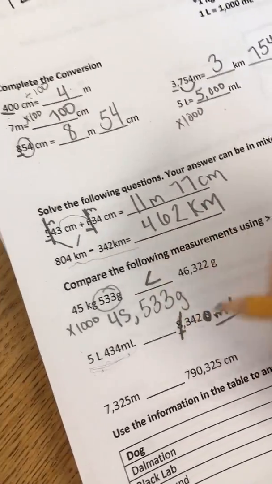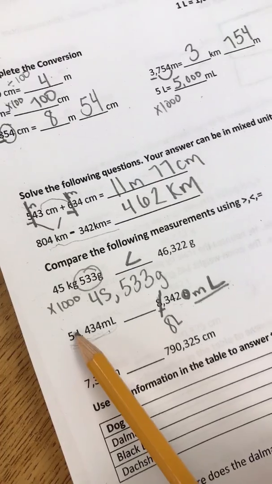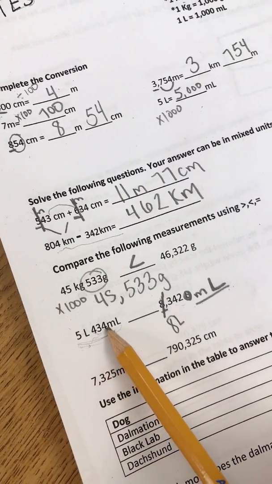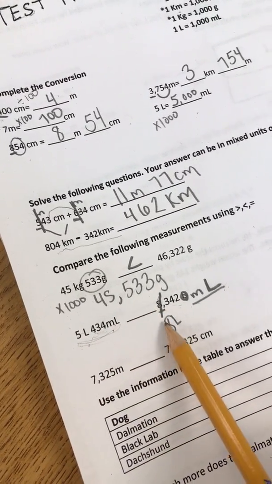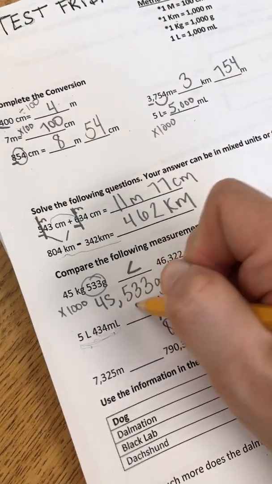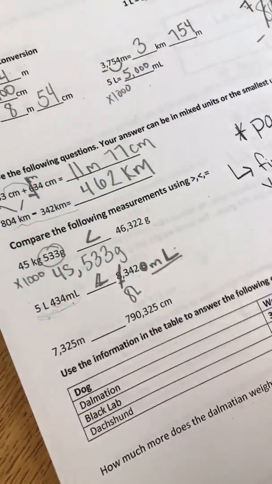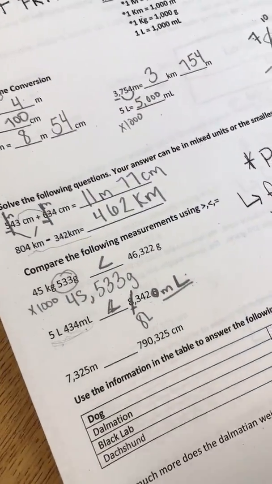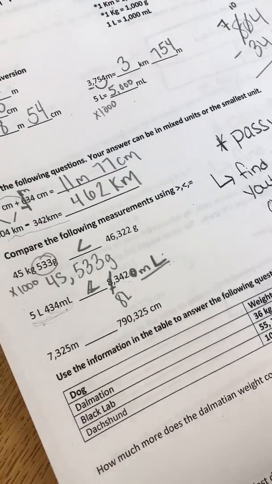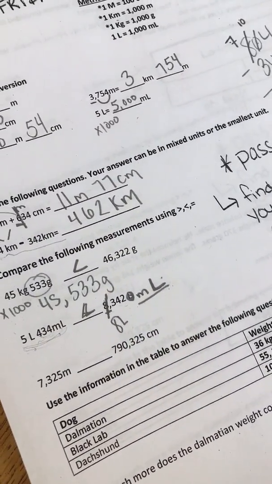So that would be like saying 8 liters. So I'm now comparing 5 liters, 434 milliliters to 8 liters, 342 milliliters. 5 liters, 434 milliliters is less than 8 liters, 342 milliliters. The third letter in the password is A.